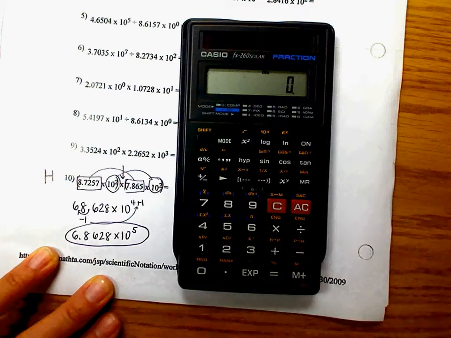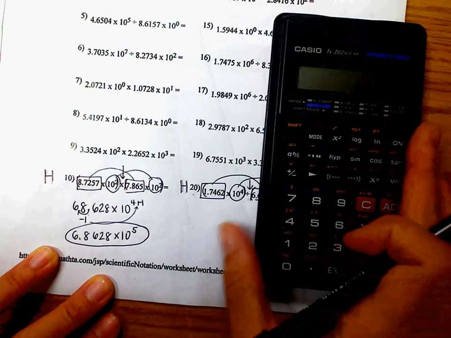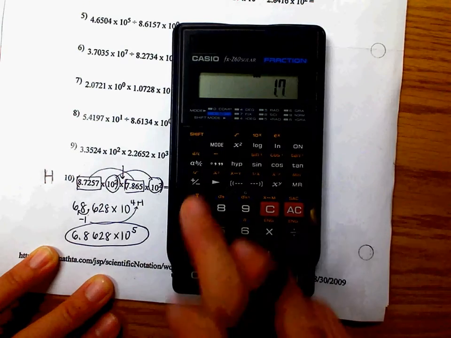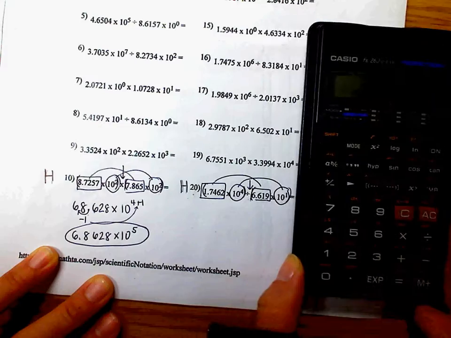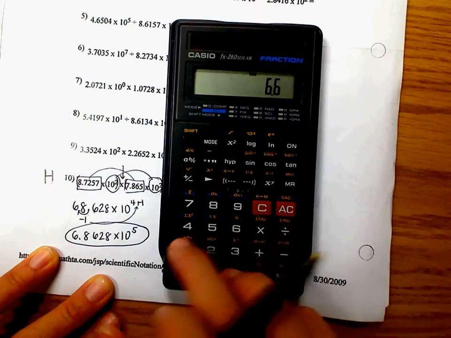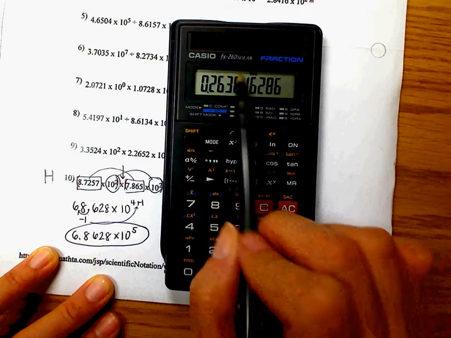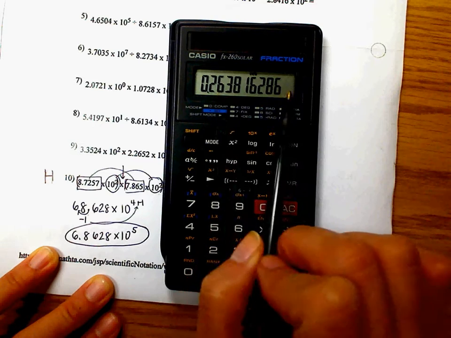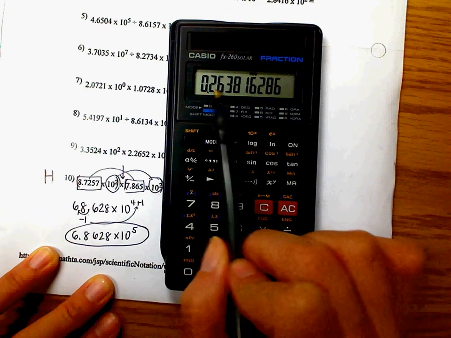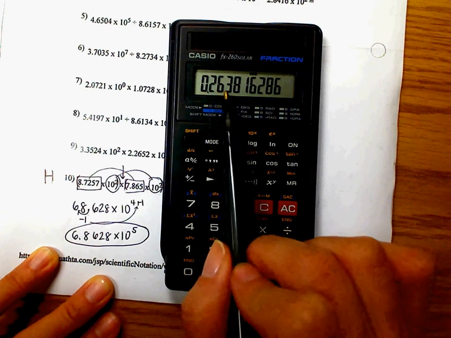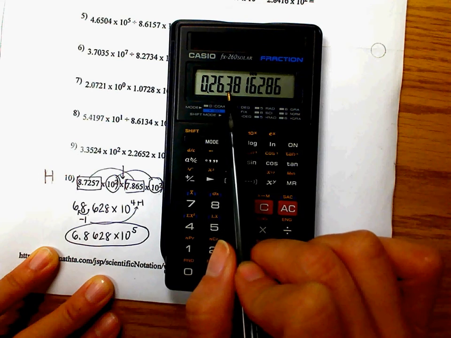So let's see. We have 1.7462 divided by 6.619 equals. So we got a long number, so we're going to truncate it. I'm going to go to the third place, which we call the thousandths place.